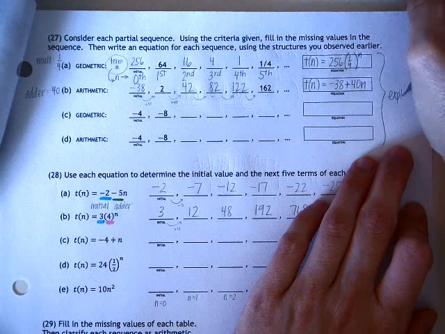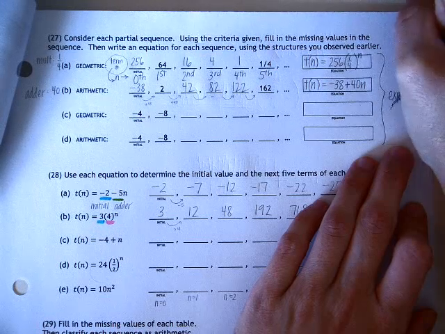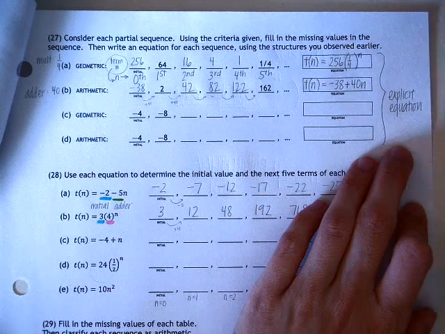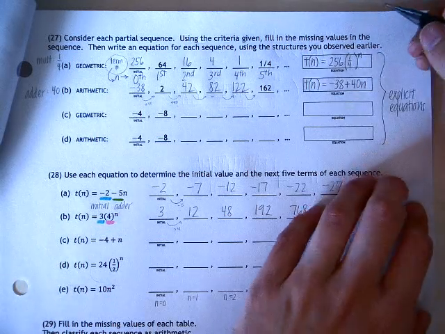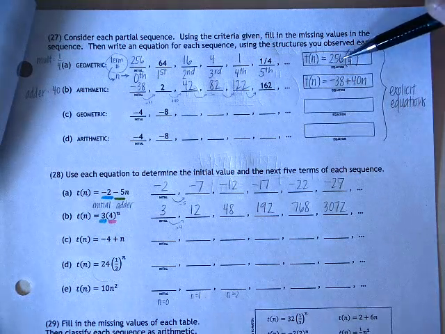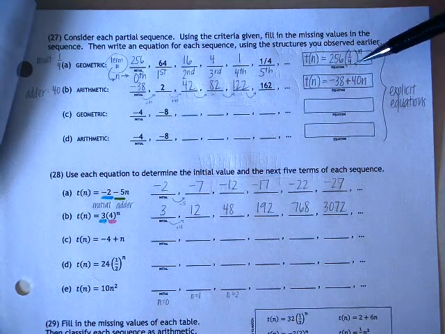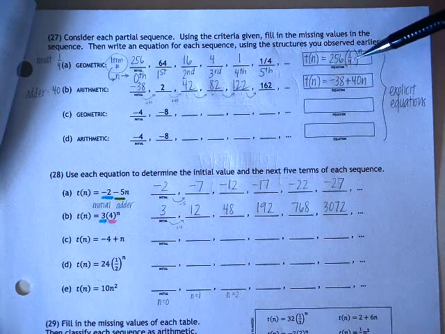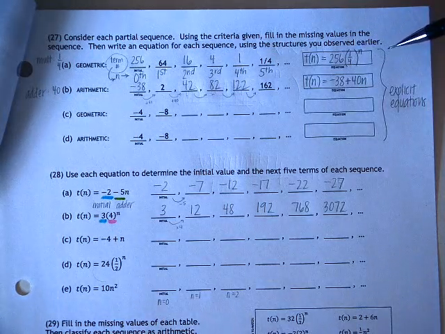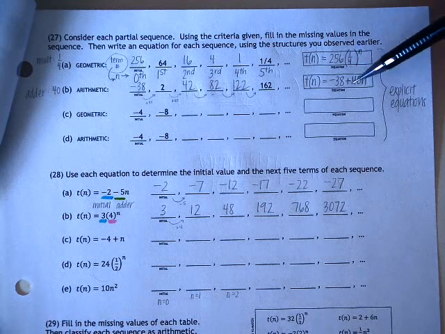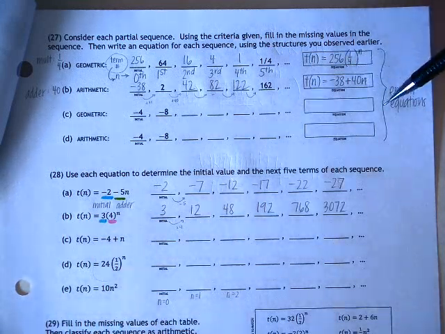And an explicit equation generally does a really good job of telling us the two things that we need the most in an equation for a sequence. It tells us where to start, we call that the initial value, and it tells us what to either multiply or add by in order to keep generating subsequent terms. So explicit equations are super helpful and always have a very predictable format, which is really great.